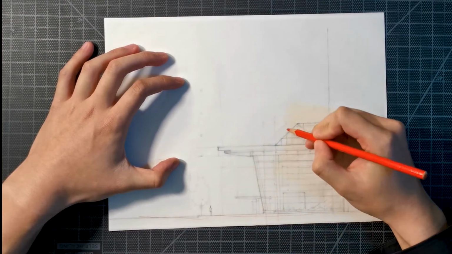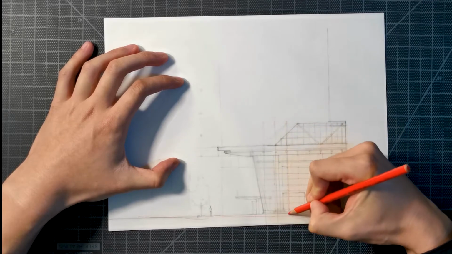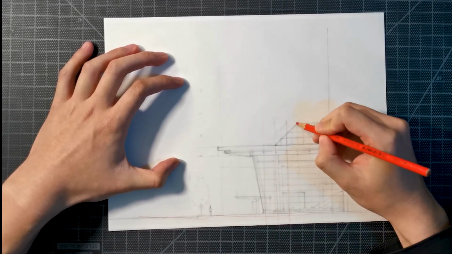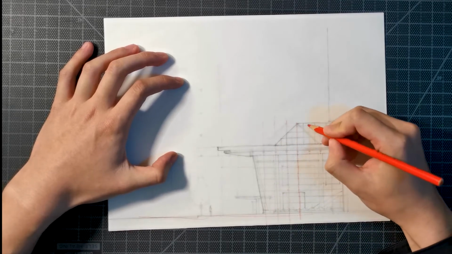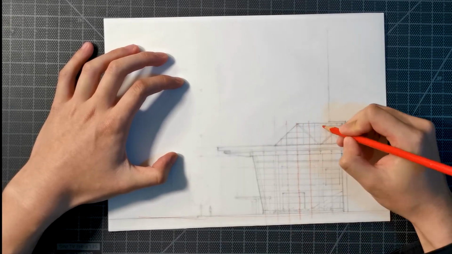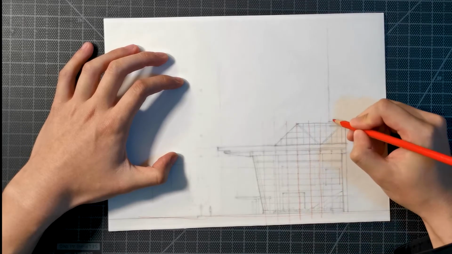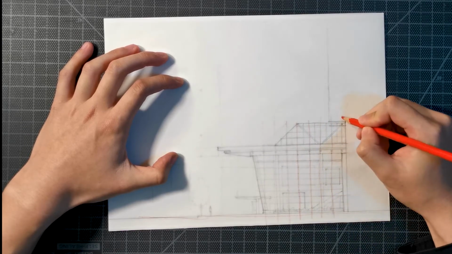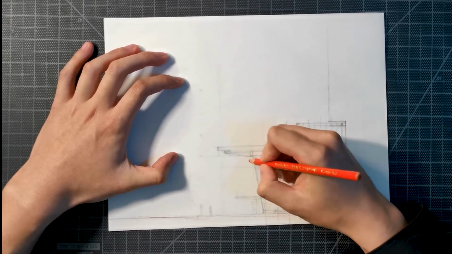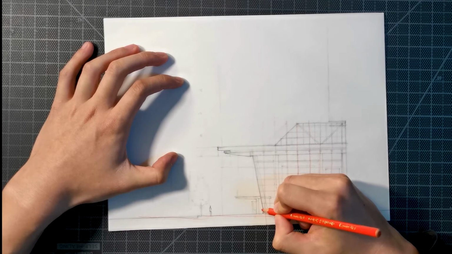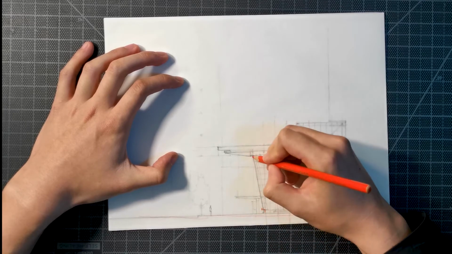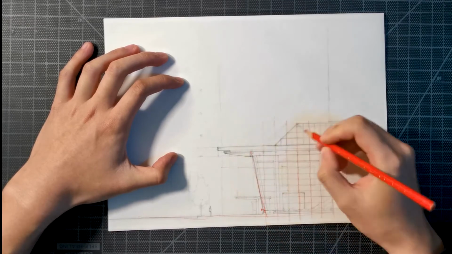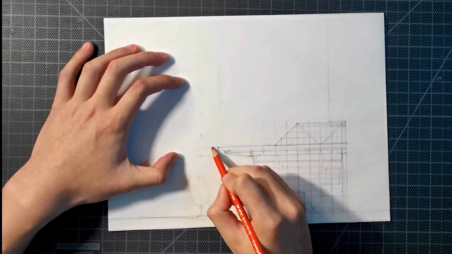Each piece of glass is 4 feet in height and 90 inches, which is 7 feet 6 in width. Okay, and I measured this piece is 30 inches, which is 1/3 of the glass module. So connecting that line, you get the overall massing.